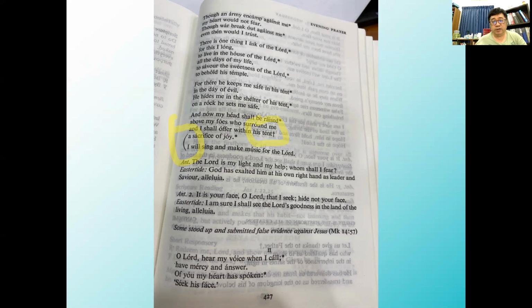And now my head shall be raised above my foes who surround me, and I shall offer within his tent a sacrifice of joy. I will sing and make music for the Lord. Notice that in this example, "I will sing and make music for the Lord" is combined with the previous verse to make one entire verse. How this is chanted, we will look at in a while.